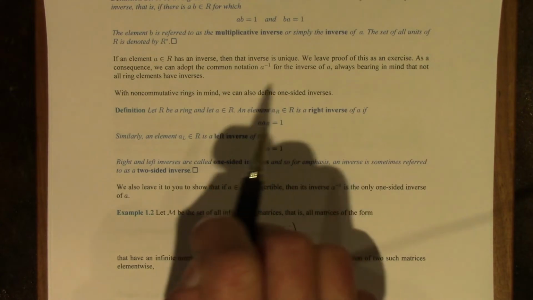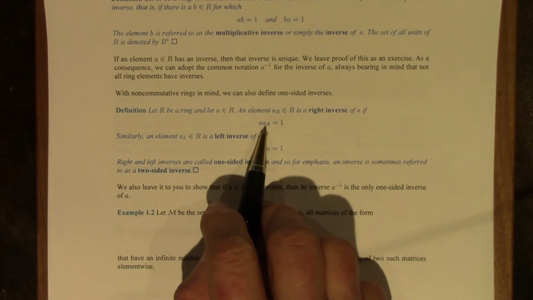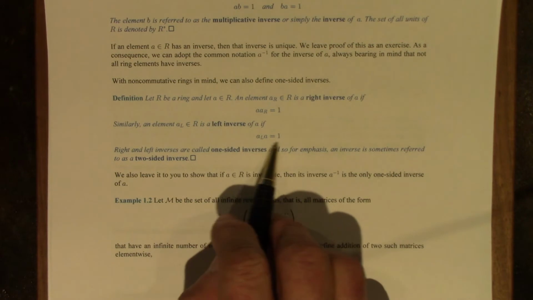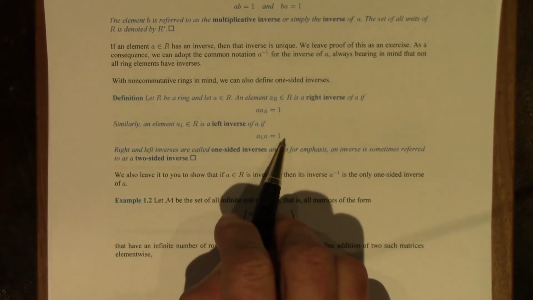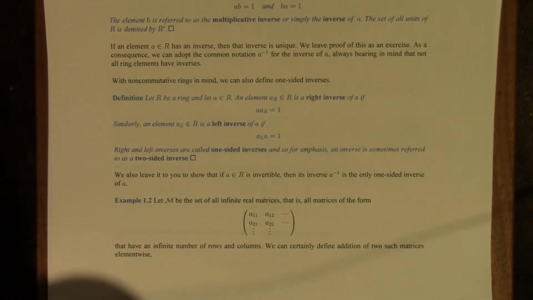So if A is an element of R, then a right inverse of A is an element A sub R that satisfies this equation, and a left inverse will satisfy this equation. These are one-sided inverses, and so for emphasis, when an element has an inverse, we could refer to it as a two-sided inverse. And as with the identity, if an element is invertible, that inverse is the only left or right inverse for the element.